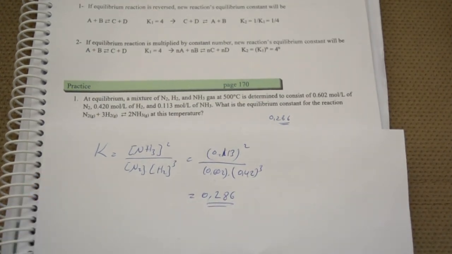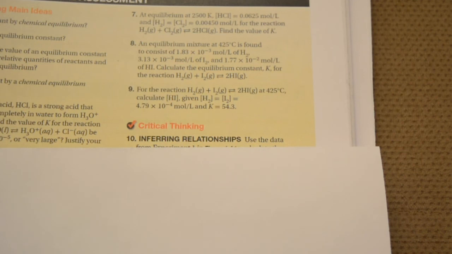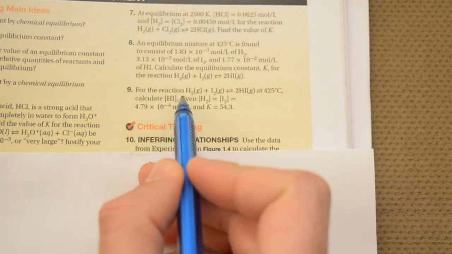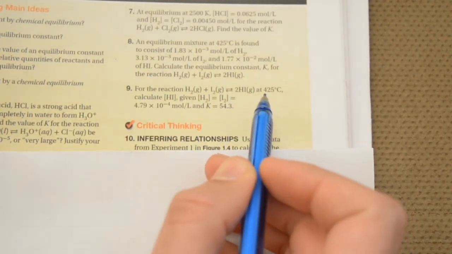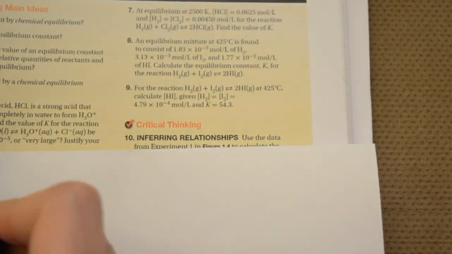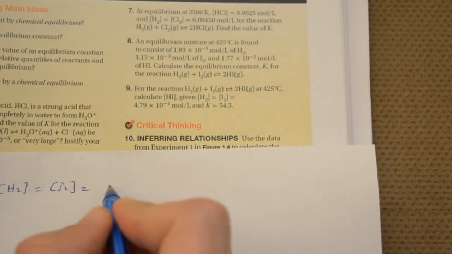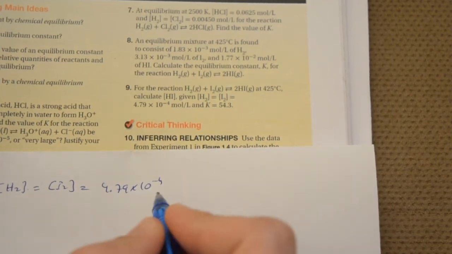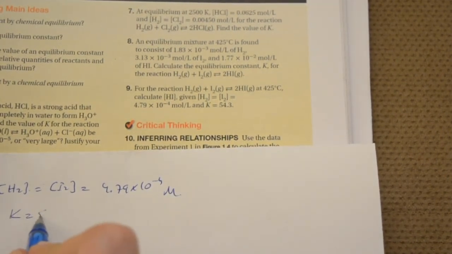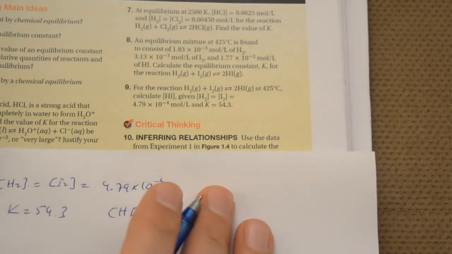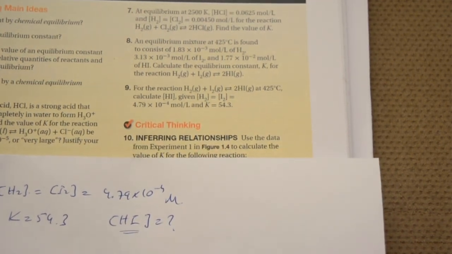You can find the other questions also. I'm choosing from the section of question 9, where K is also given. The concentrations of some reactants are given, and it asks for the concentration of the product. So here's the question: for the reaction of hydrogen with iodine to become hydrogen iodide at 425 degrees, for example, the concentration of both hydrogen and iodine are the same, which is equal to 4.79 times 10 to the power negative 4 molar. K is equal to 54.3. The concentration of HI is required. So how can you find this concentration of product?